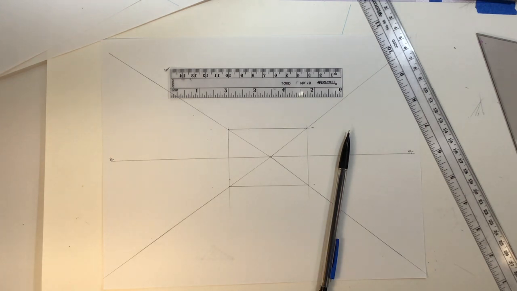We are in full swing. We're pretty deep into our perspective drawing series, and we are well on our way with 1-point perspective. We've already covered 3-point perspective, we've covered 2-point perspective, and now we are well into 1-point perspective. And in this video, I am covering 1-point perspective grids. So we're going to learn how to do that.